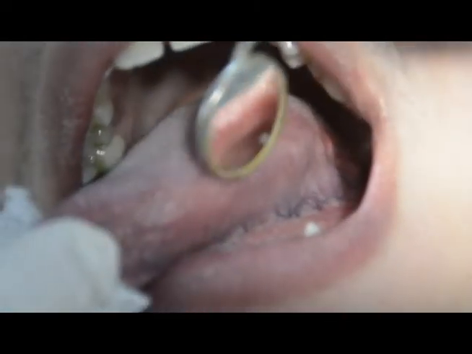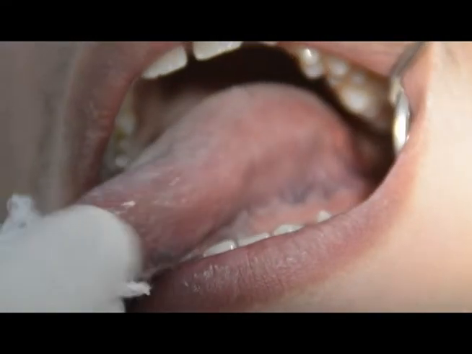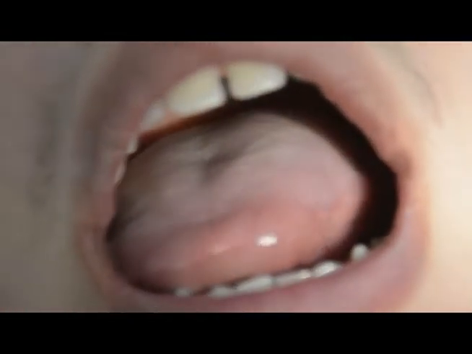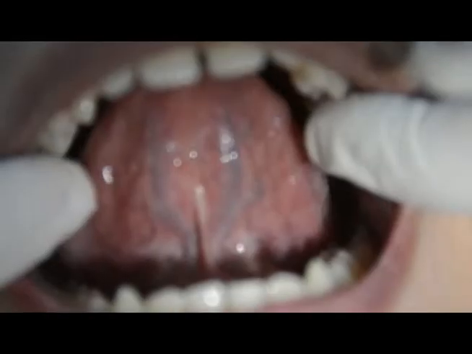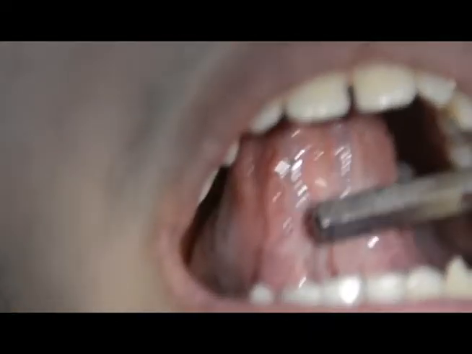There are no lesions on the lateral border, or let's say the exposed ventral surface, and the floor of the mouth. I will ask the patient now to kindly raise up your tongue to touch the palate. Okay, I will examine the inferior border of the tongue. I see these two ranine veins. They are located just lateral to the lingual frenum. This is the lingual frenum.